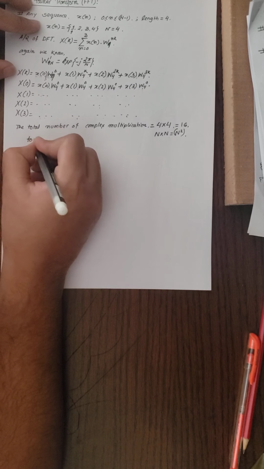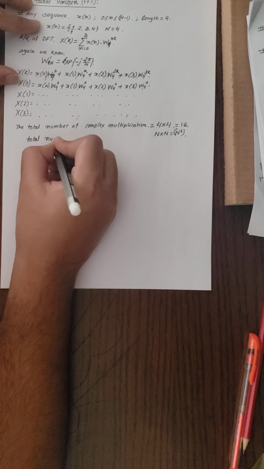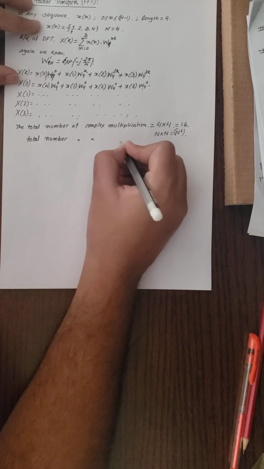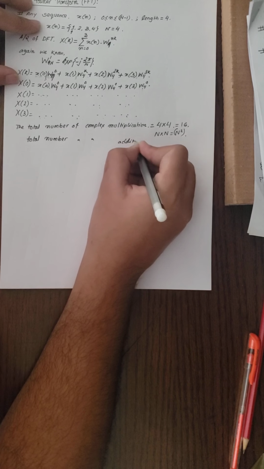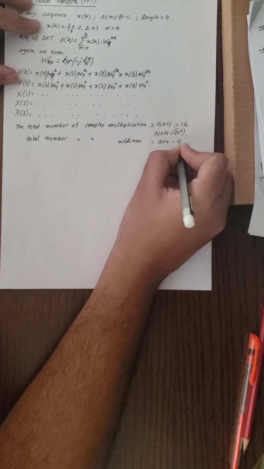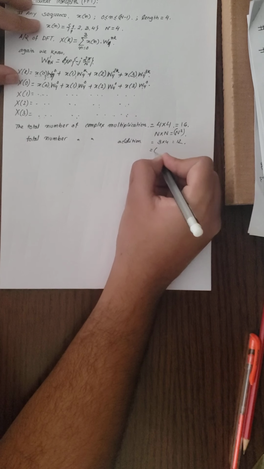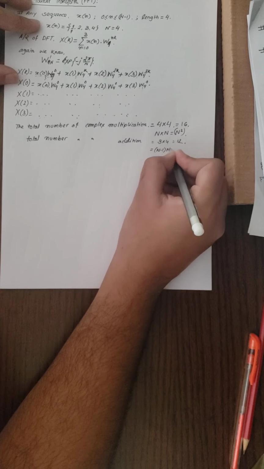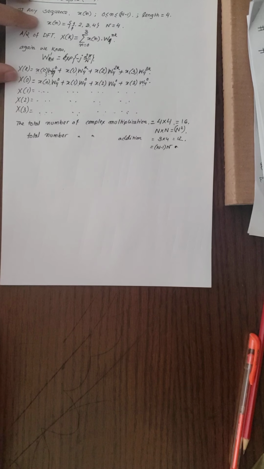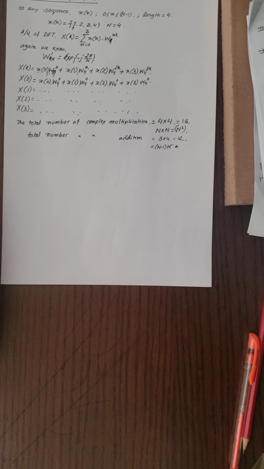So the total number of complex additions is 3 times 4, which is equal to 12. In the general case, it is N minus 1 times N. So these are the cases for complex multiplication and additions.